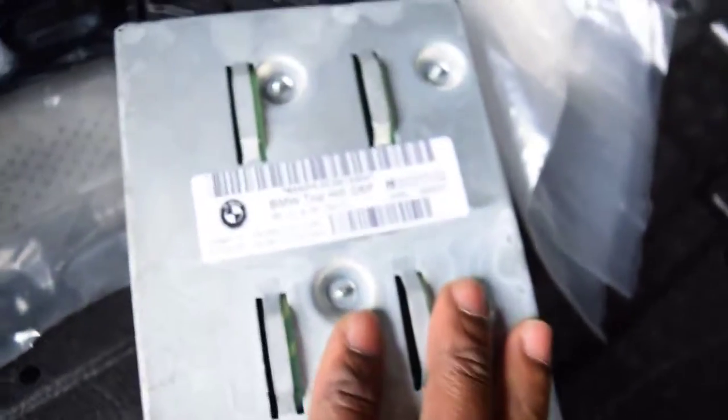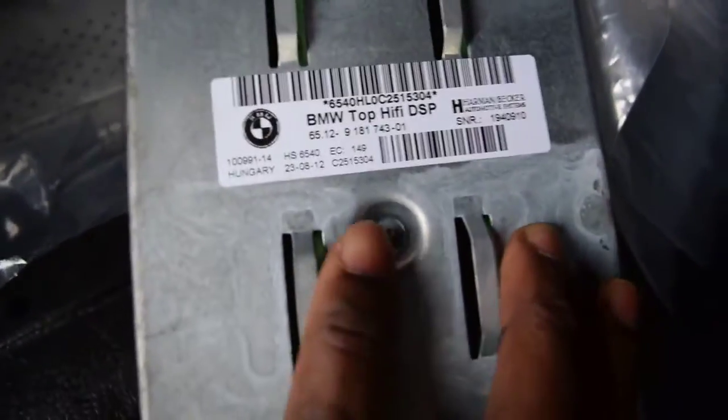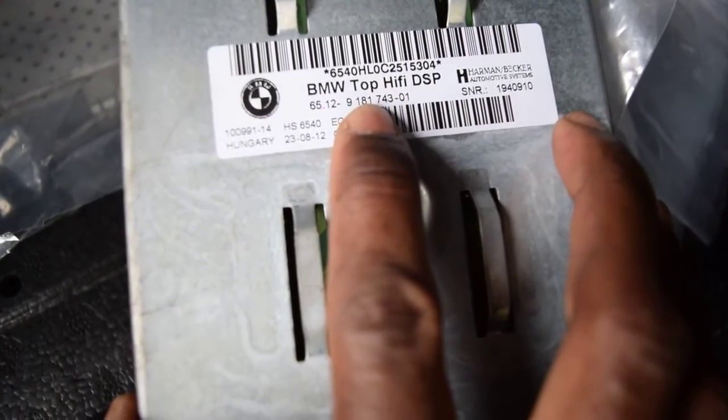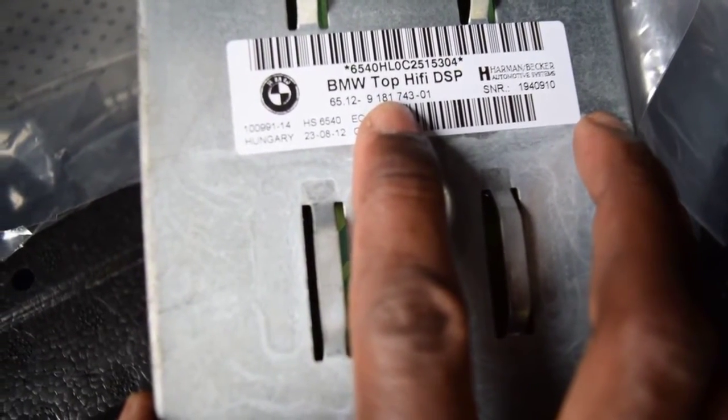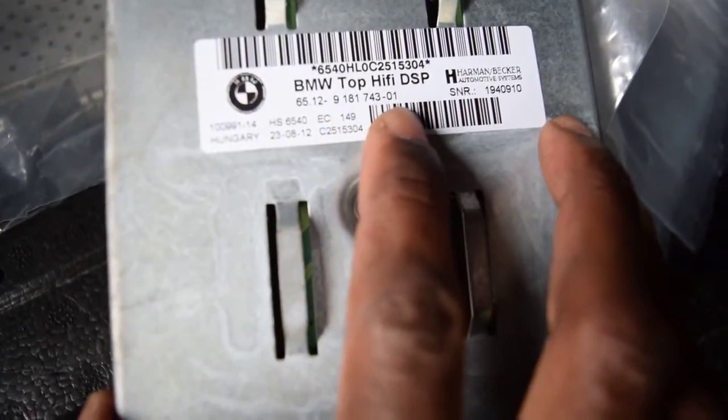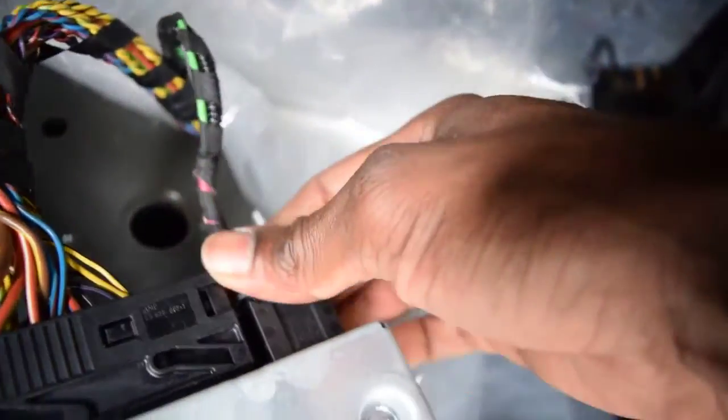Park distance control. And this is the top hi-fi amplifier, as you can see right here. It says BMW top hi-fi amplifier. And there goes the part number here, 9181743-0 and so on. So this unit was replaced 2 years ago with this video module right here. And these are the MOST bus connections here.